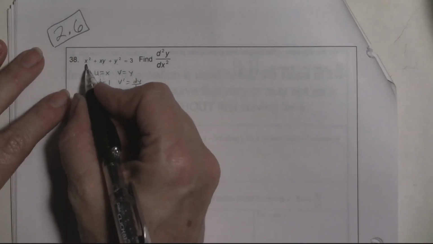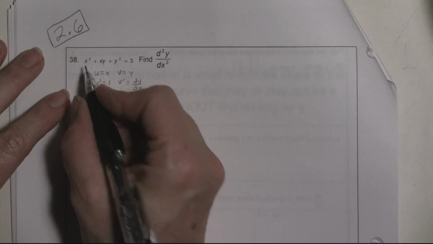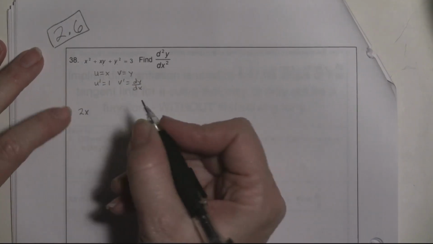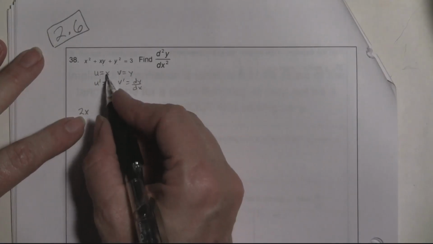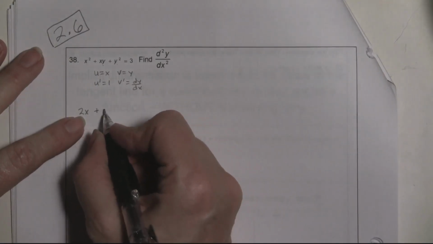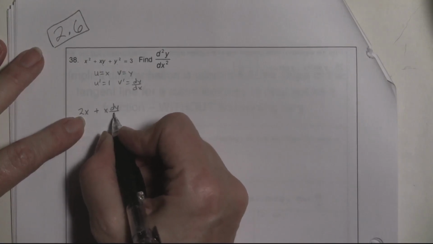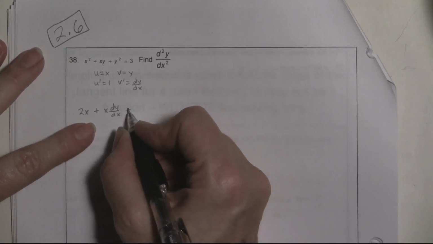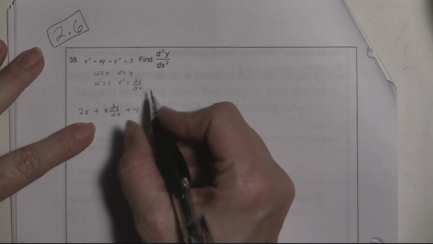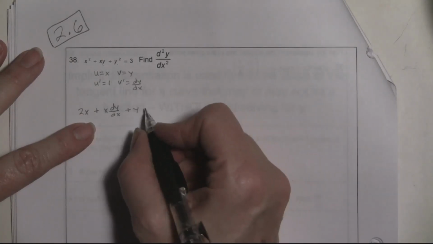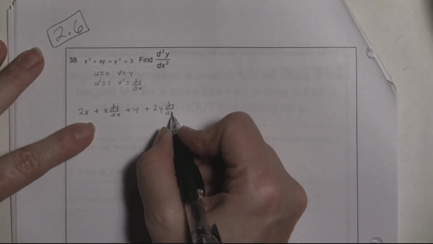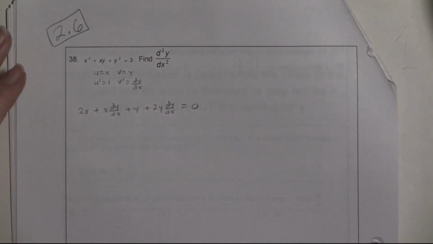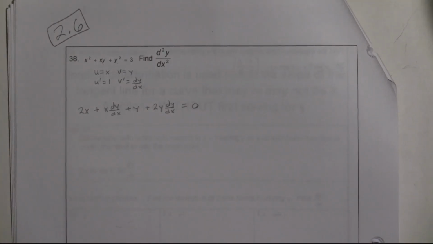So taking the derivative of the pieces, the derivative of this first piece is 2x. And the next piece, I have to use the product rule, which I've written all here. So that's going to be x, so plus x dy/dx, and then plus y. And then the derivative of this piece is 2y dy/dx equals 0. I almost said 3. But remember, you're taking the derivative of each piece, and the derivative of a constant is 0.